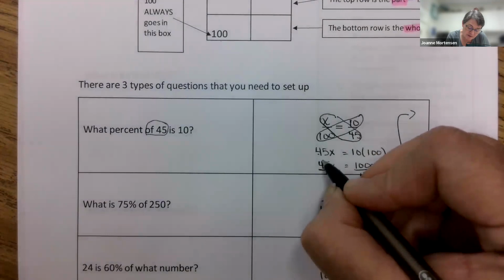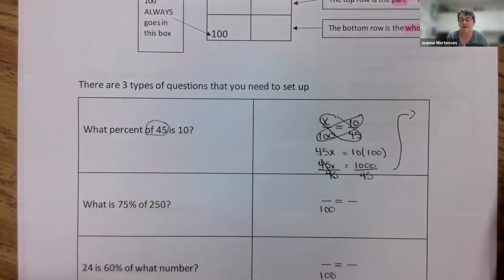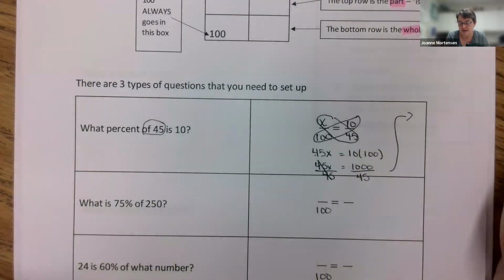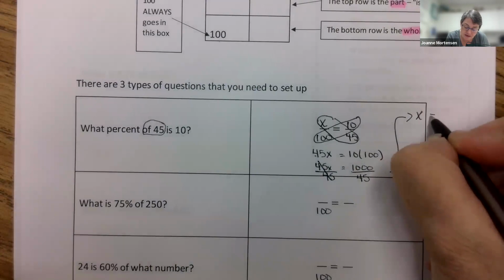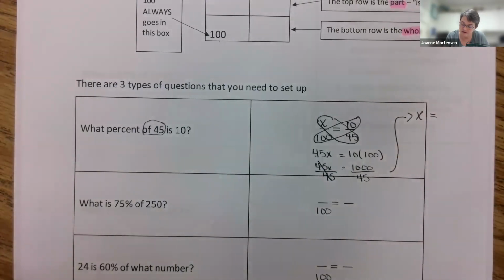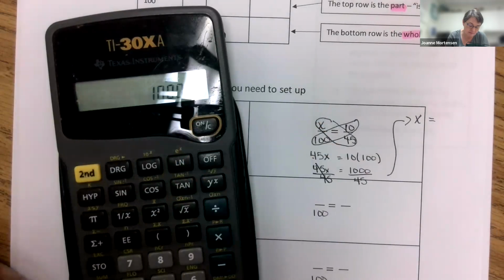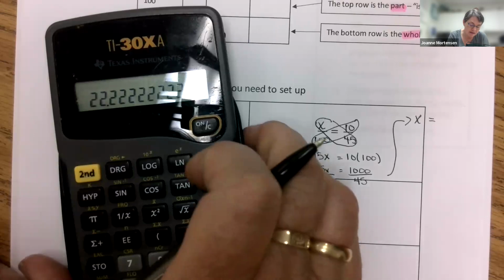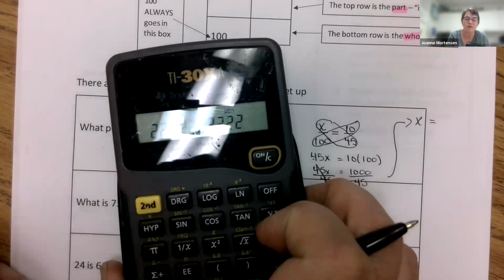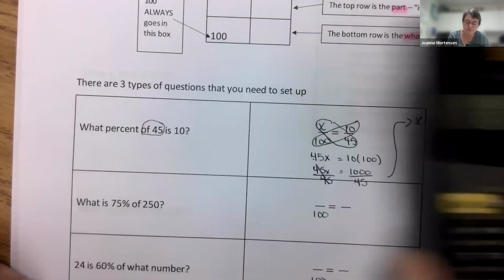So 45 divided by 45 disappears, it goes to 1. But I'm not going to write 1x, I'm just going to put x is equal to, now I go 1,000 divided by 45, and it's, sorry, I moved it really fast, 22.2%.